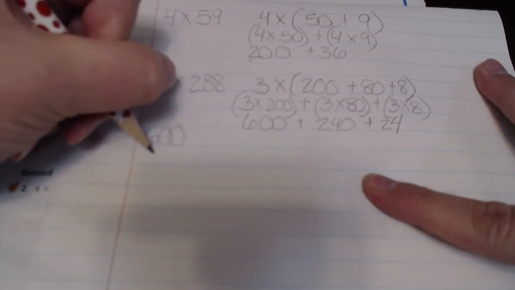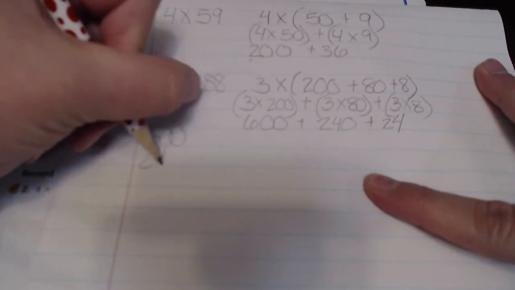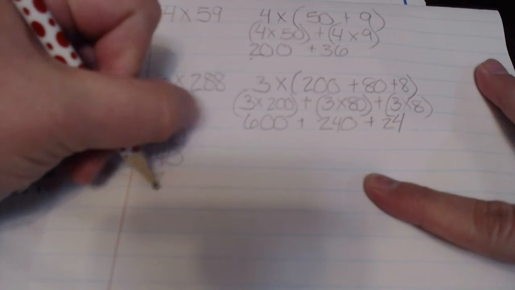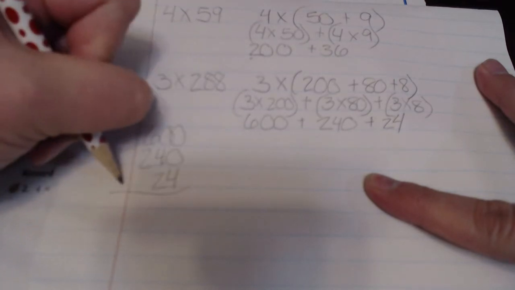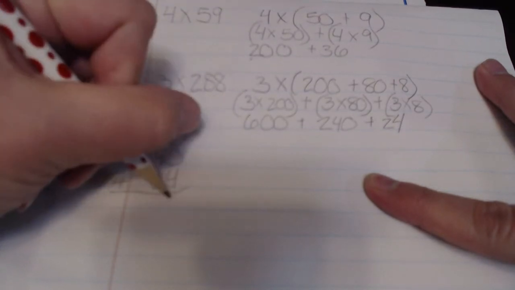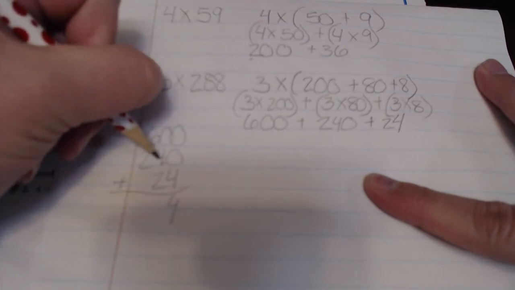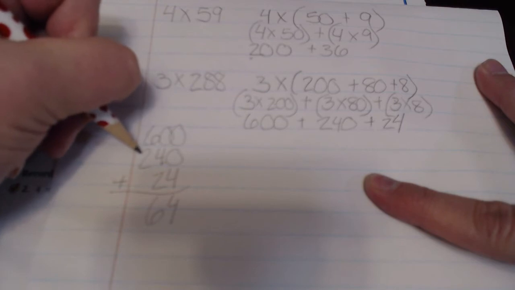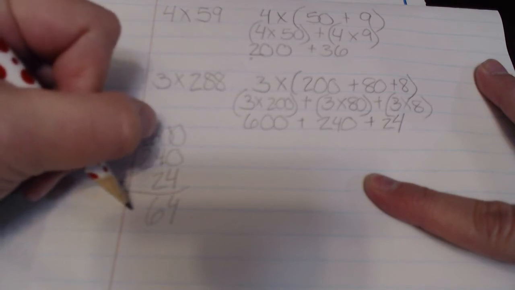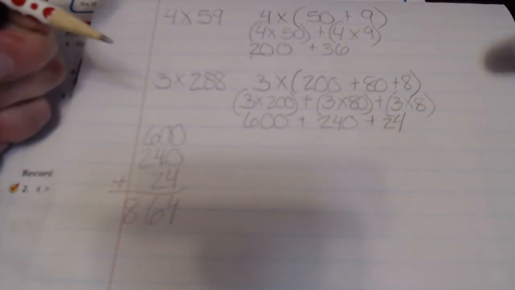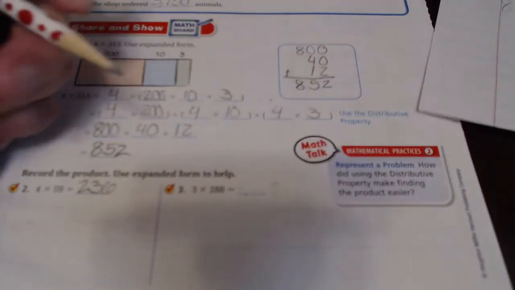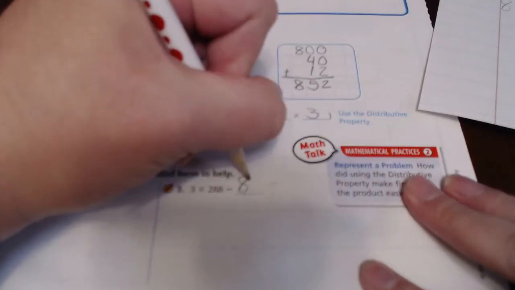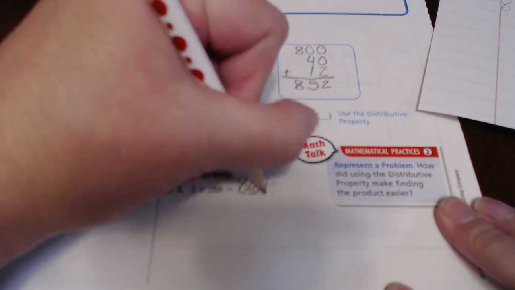I can't do this one in my head like I just did the last one, so I'm going to write them out in a way that's easy for me to add. 4 plus 2, 6, 6 plus 2, 8. So my answer is 864.